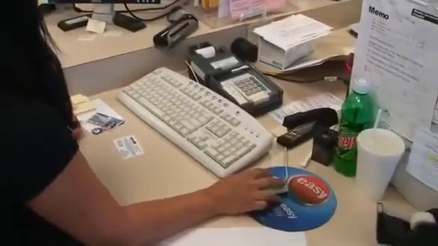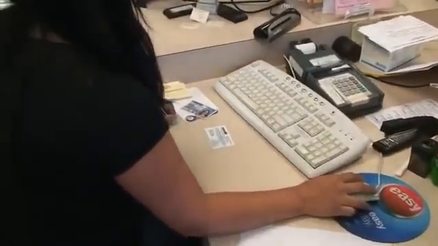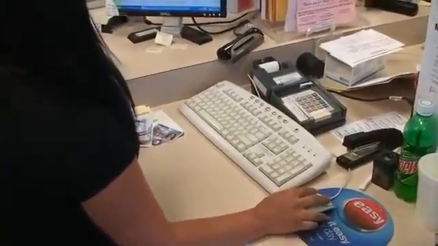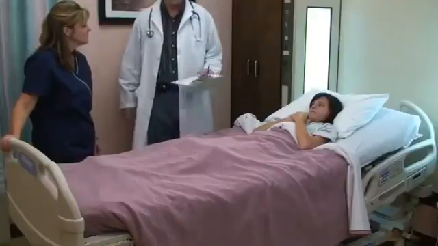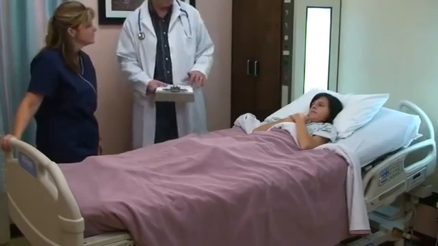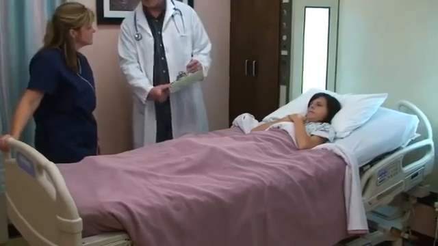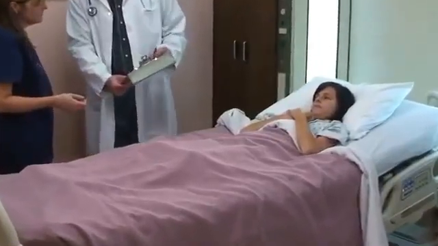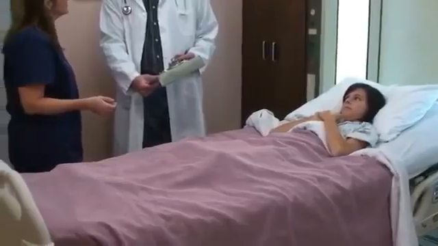Covered entities may impose reasonable cost-based fees for the cost of copying and postage for information requests. Also, personal representatives, parents of minors, and others may be legally authorized to make healthcare decisions on behalf of patients. These individuals should be treated with the same information access as the individual.